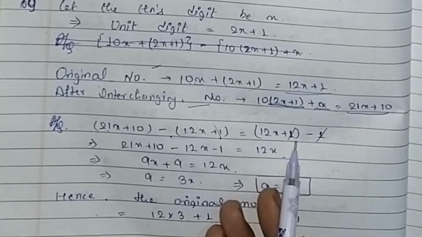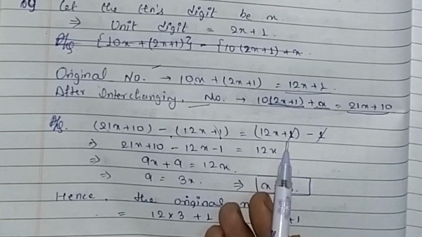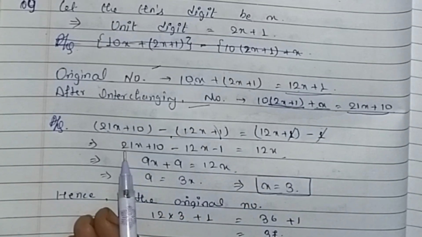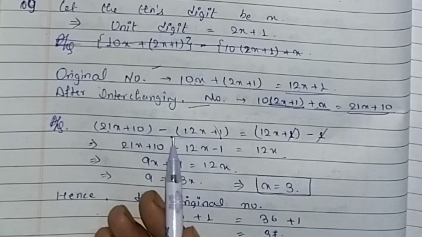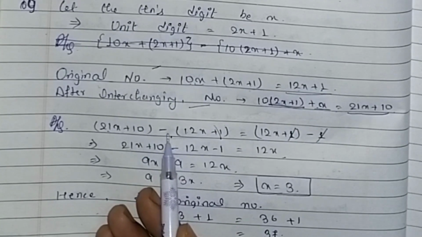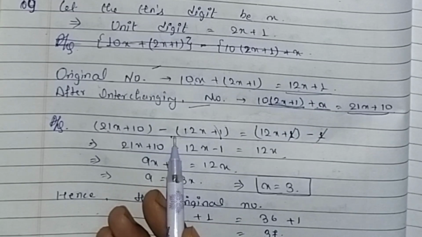So 12x plus 1 minus 1. So positive 1 and negative 1 will cancel out. Here in 21x plus 10, the bracket will open, and that will change the sign because we have a negative outside the bracket.